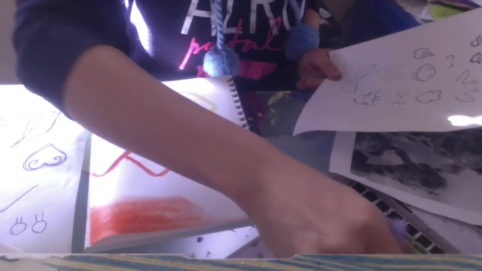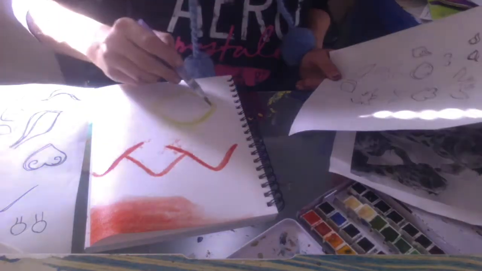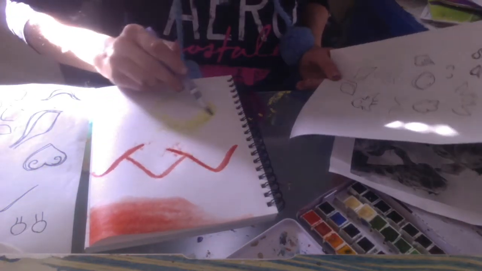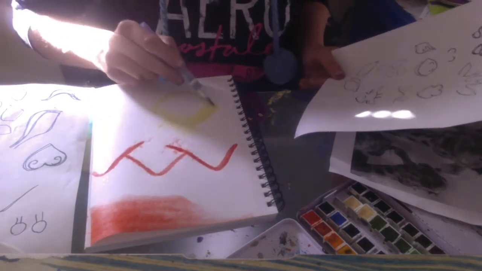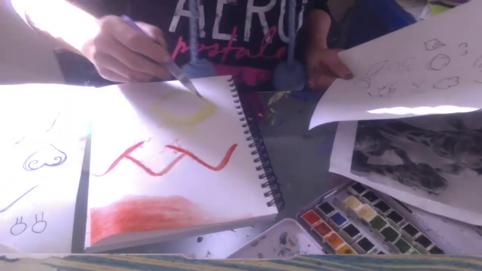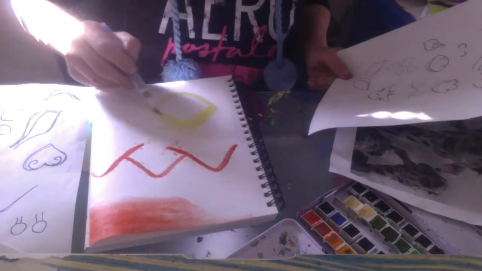I'm intuitively choosing colors that I want to use, remembering that all of these shapes resonate with us. That's why we were drawn to put them on the paper. And so if it resonates with you, there's something in there for you.